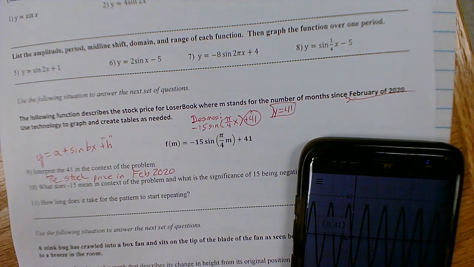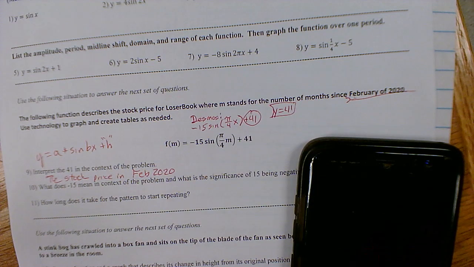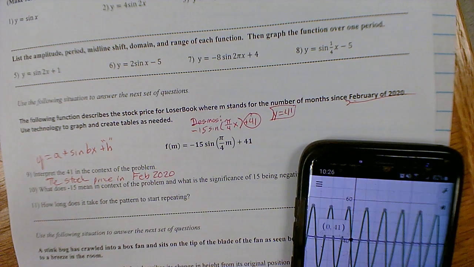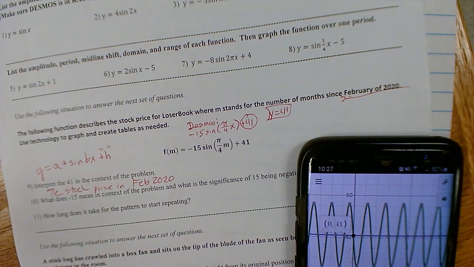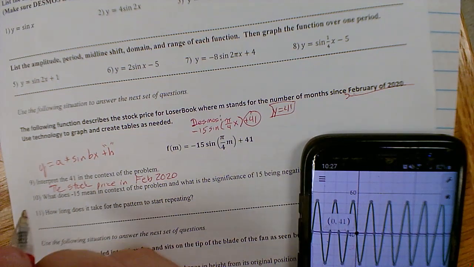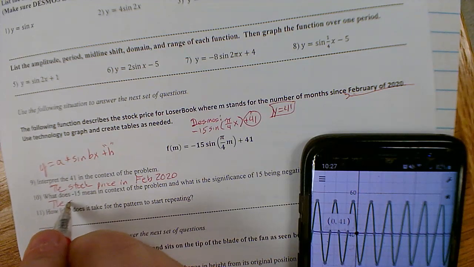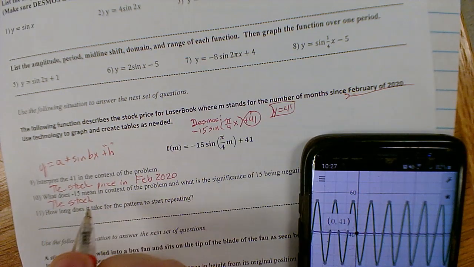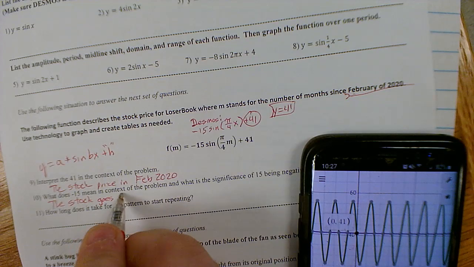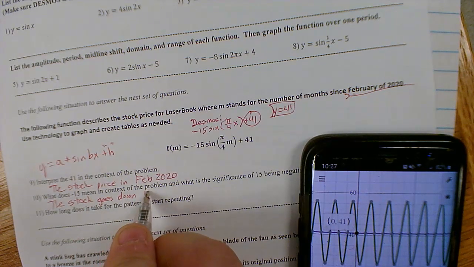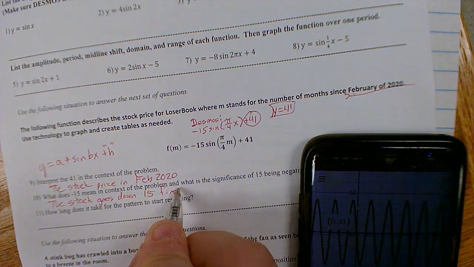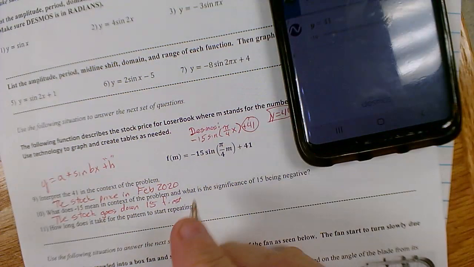What does the negative 15 mean in context of the problem? Well, if we look at the fact that it's negative, the 15 is not the amplitude, but the fact it's negative means it goes down before it gets higher again. So what does the negative 15 mean in the context of the problem? The negative 15 means the stock goes down $15 first before improving.